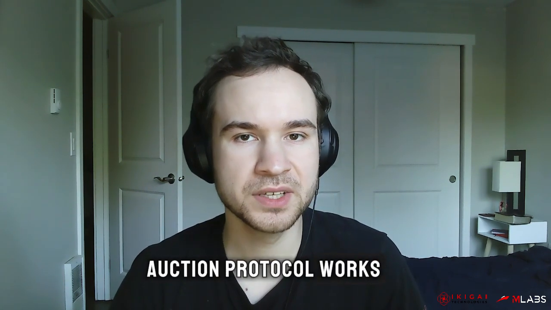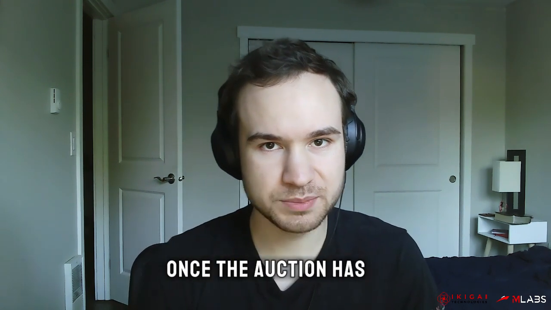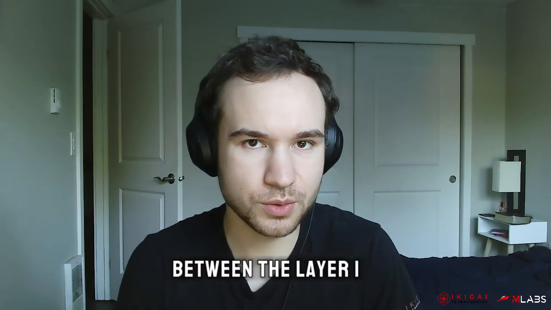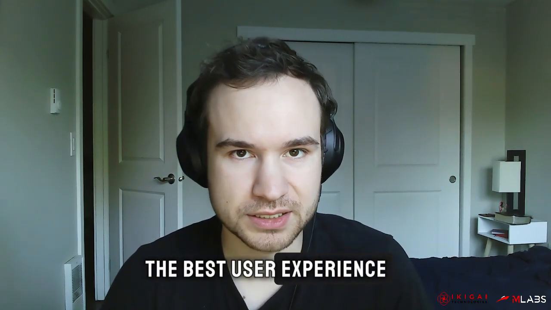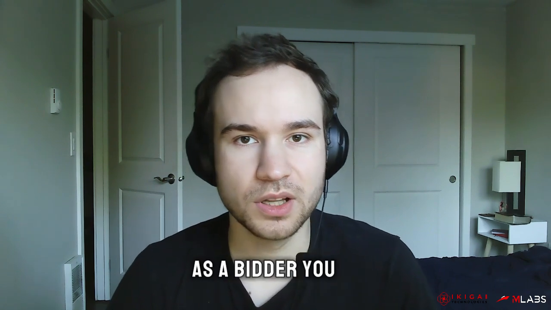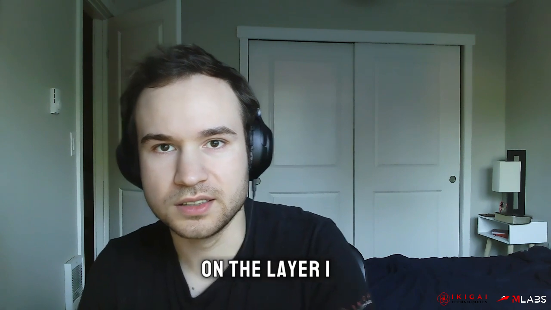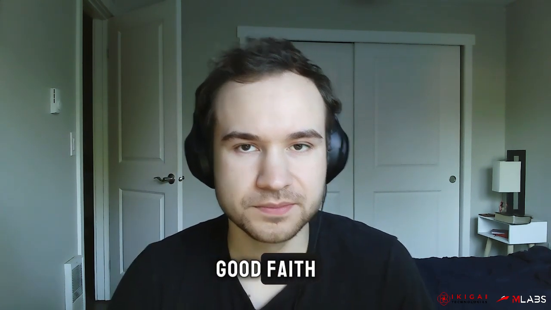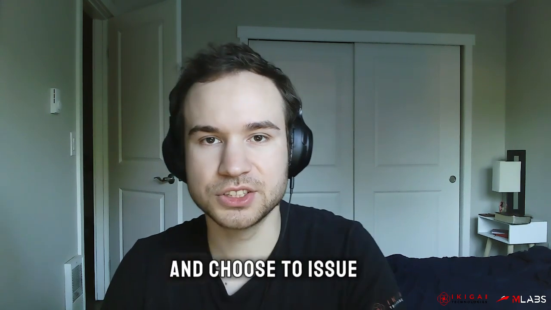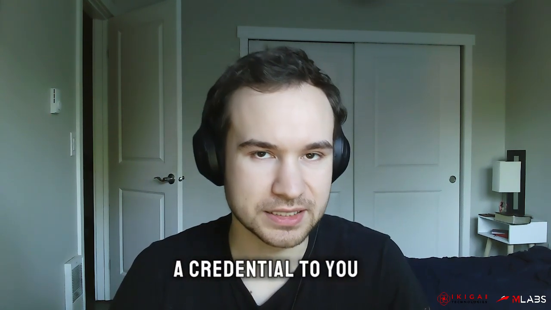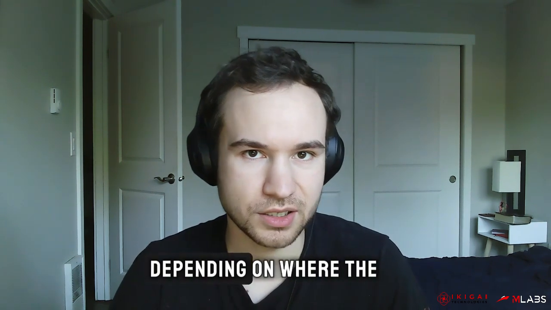Let me start by giving some context for those of you who aren't already familiar with how the Hydra auction protocol works. Auctions always start on the layer 1, that is Cardano, but once the auction's been announced, it can be moved between the layer 1 and layer 2, Hydra, as needed for the best user experience. As a bidder, you will always start bidding by placing a deposit on the layer 1 in order to show good faith. The seller can then observe this deposit and choose to issue a credential to you as a bidder, which will allow you to bid on both layer 1 and layer 2, depending on where the auction is at the time.